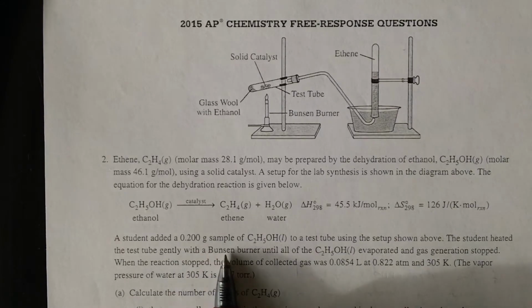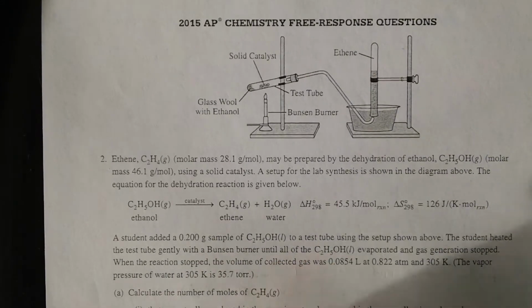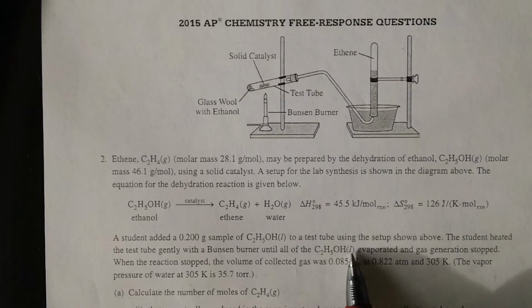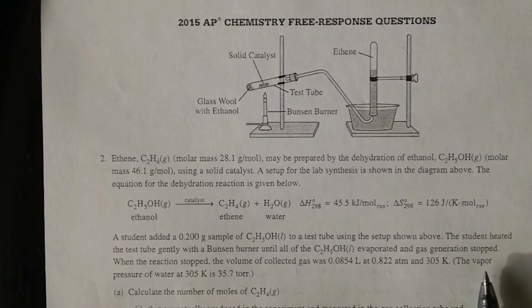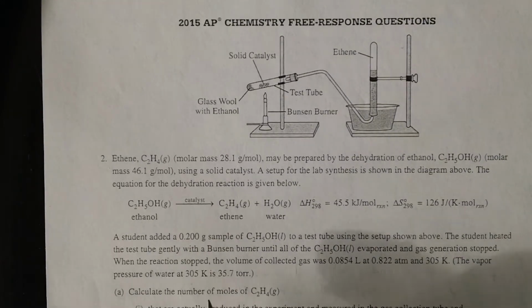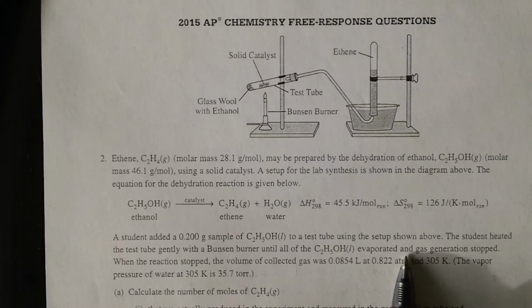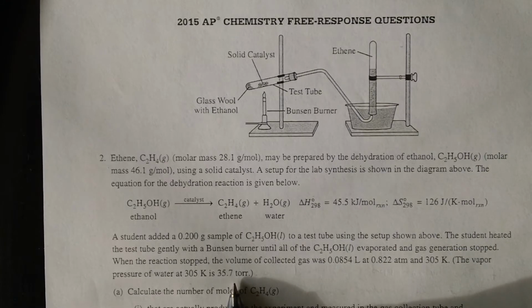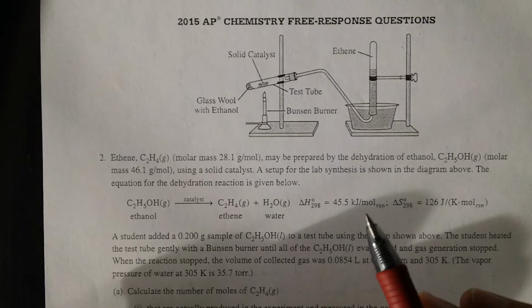A student added a 0.2 gram sample of ethanol in liquid form to a test tube using the setup shown above. They heat the test tube until all the ethanol is evaporated and gas generation stops. When the reaction stopped, the volume of the gas was this, the pressure was this, and the temperature was 305 Kelvin. It says the vapor pressure of water at 305 is 35.7 torr. And so that's going to come into play.